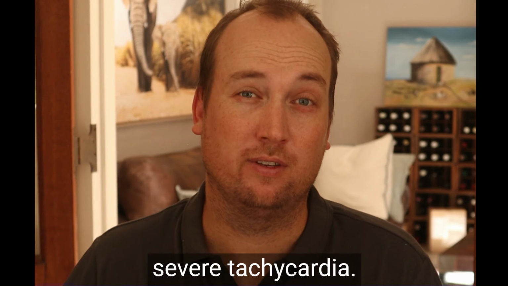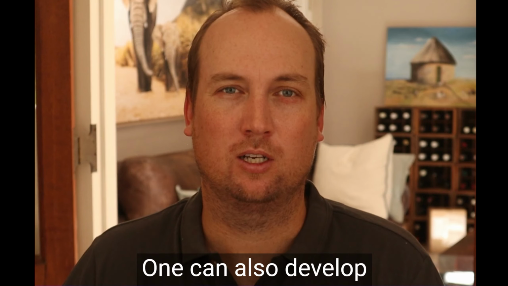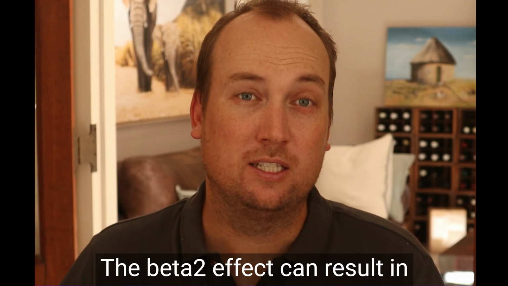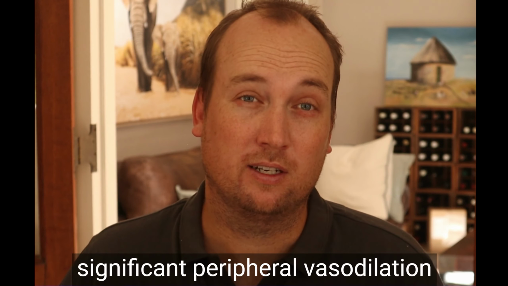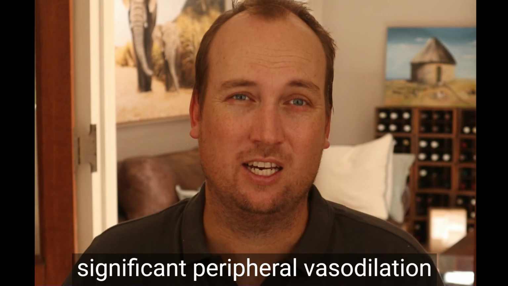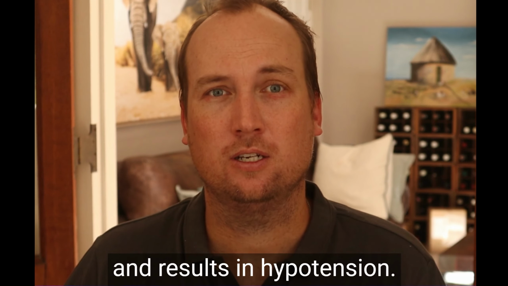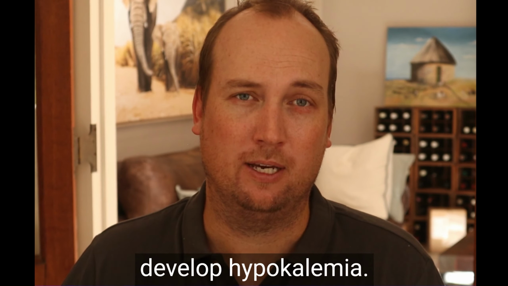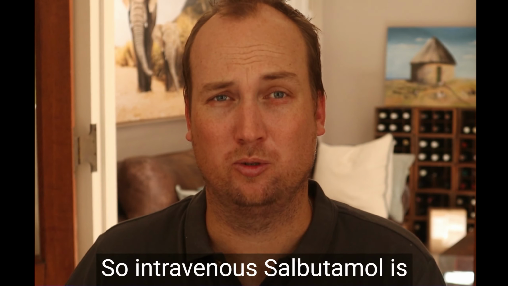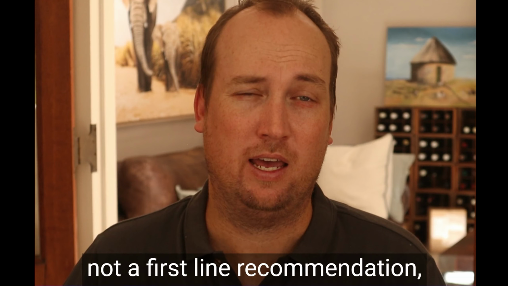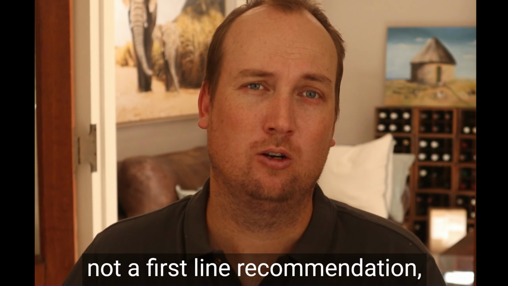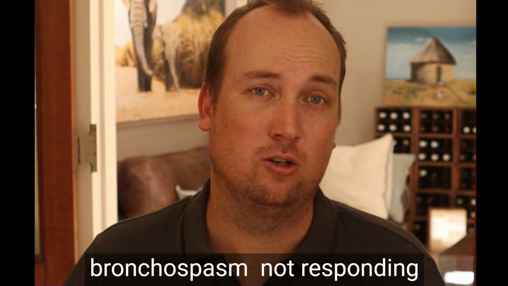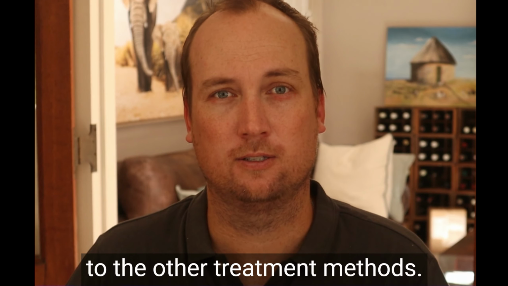One can develop severe tachycardia. One can also develop hyperglycemia. The beta-2 effect can result in significant peripheral vasodilatation and result in hypotension. And one can also develop hypokalemia. So intravenous salbutamol is not a first-line recommendation. We tend to reserve it for when there is severe acute bronchospasm not responding to the other treatment methods.